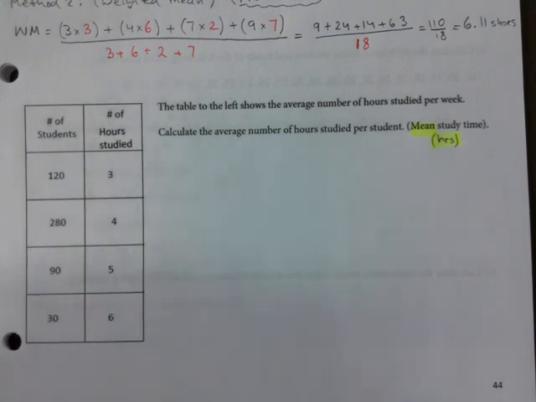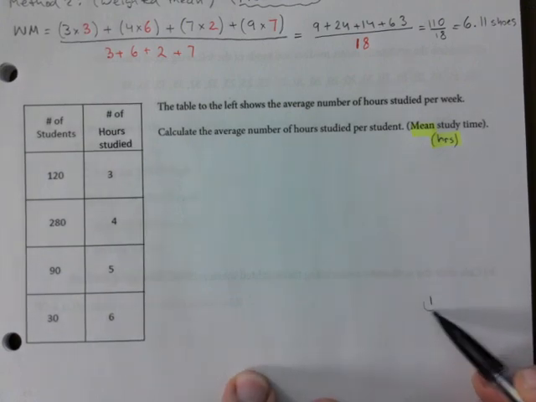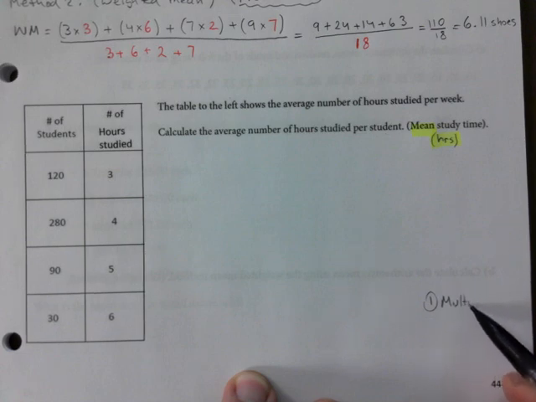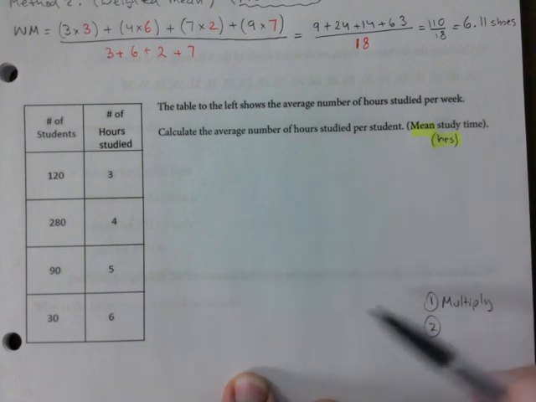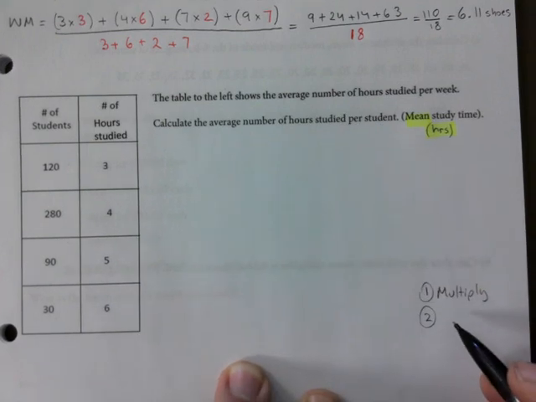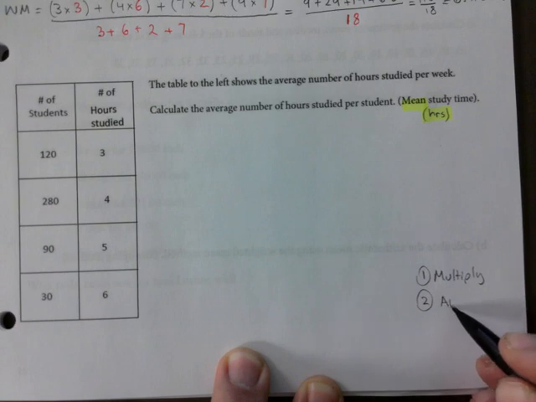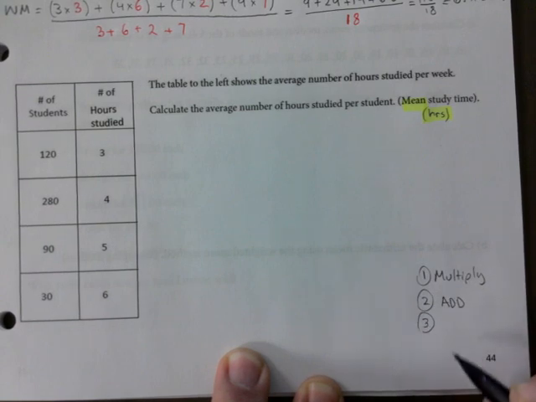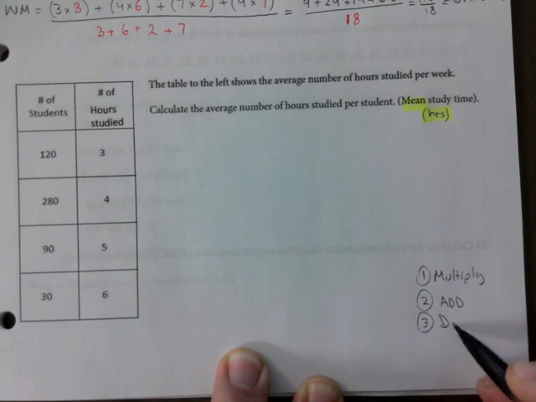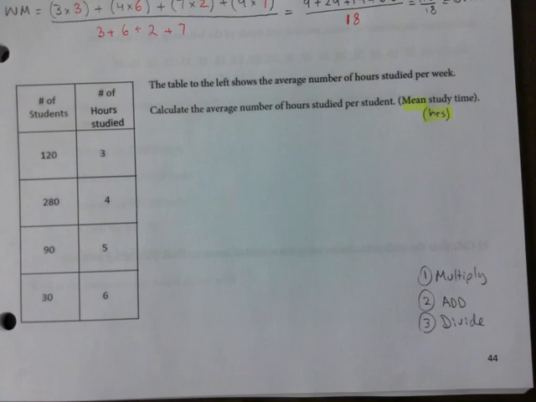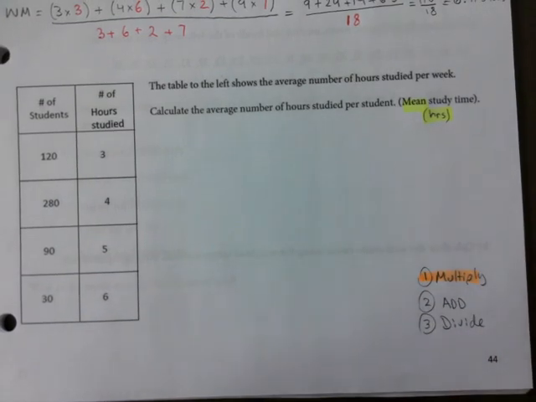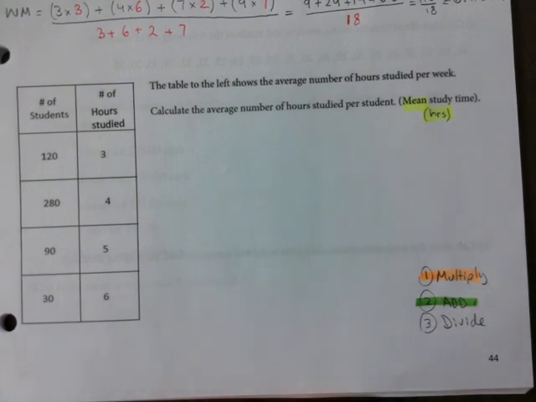You remember the 3 steps? What did we do first? Multiply. I'm doing it at the bottom because I'm going to need this for my work, okay? So try to go way at the bottom corner here. Multiply, add, and last but not least, divide. Okay, and then my colors. Colors would be multiplying. You do whatever you need to do. Adding and dividing last.